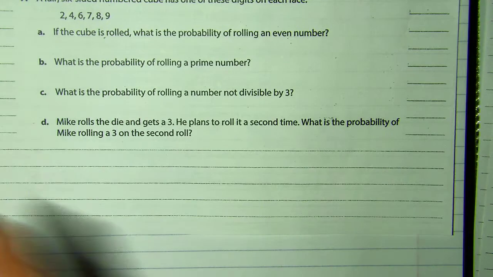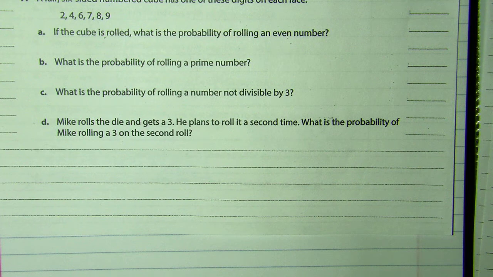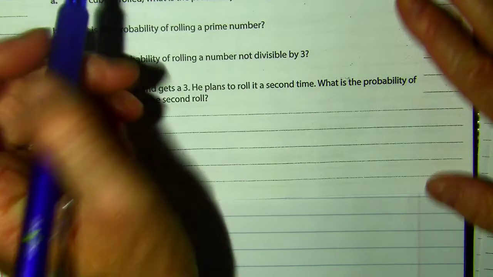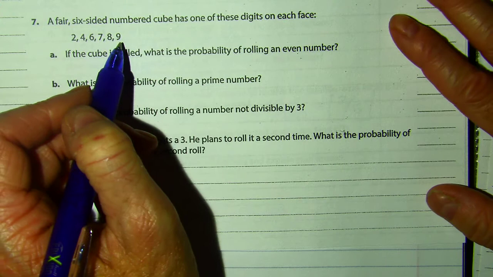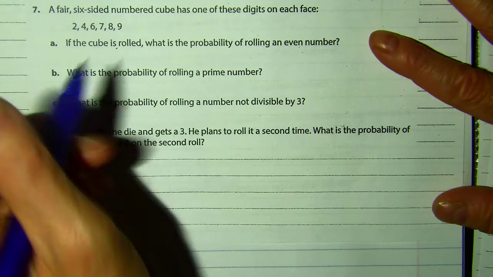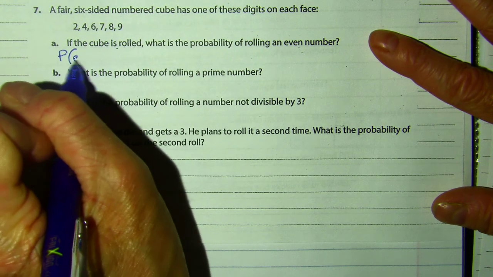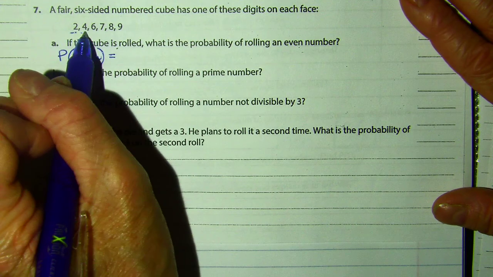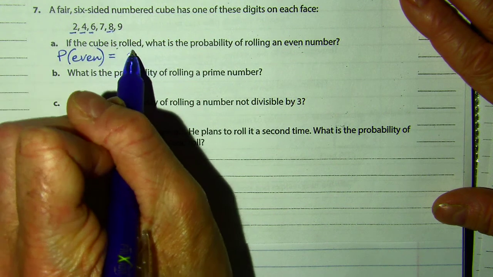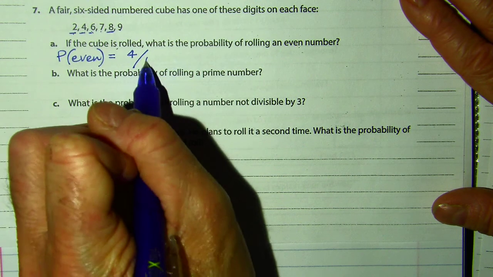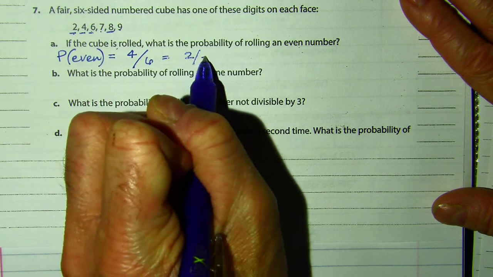All right, number 7, my favorite. Here is a 6-sided number cube, and on each side are the following numbers. If the cube is rolled, what is the probability of getting an even number? So what's the probability of even? So let's count how many even there are. 1, 2, 3, 4. Out of 1, 2, 3, 4, 5, 6. So that would be 2/3.